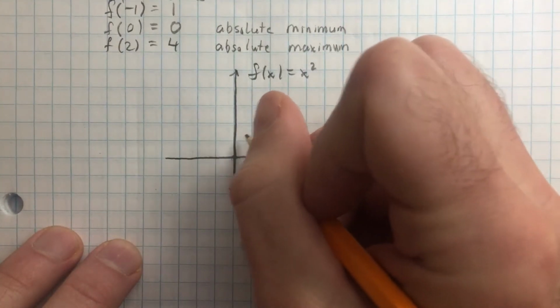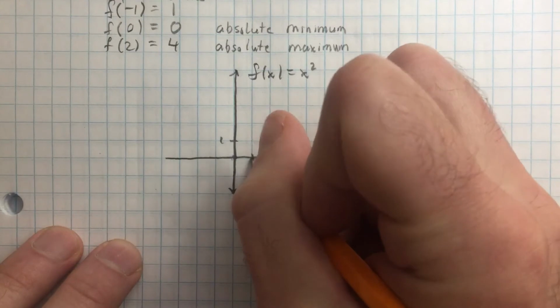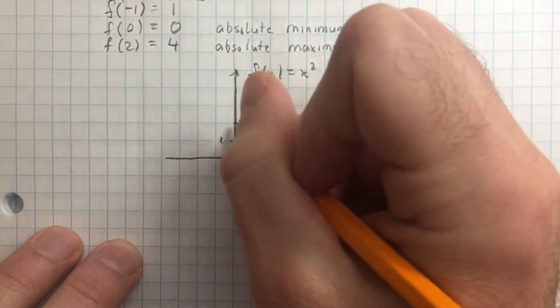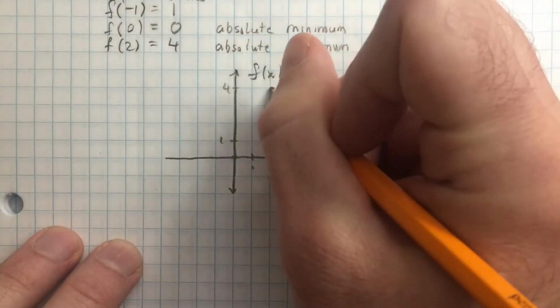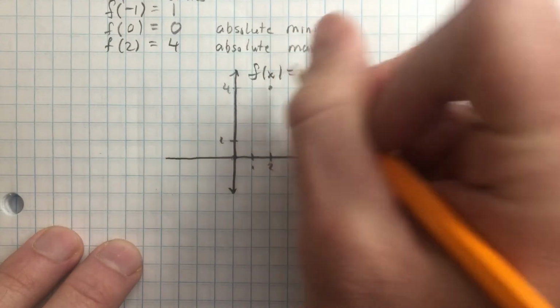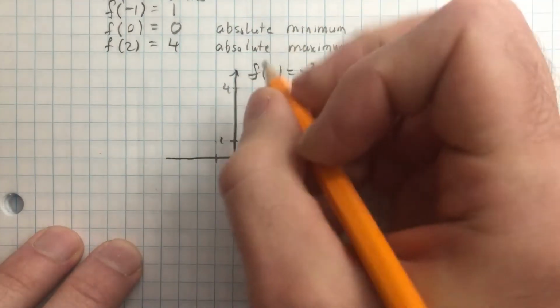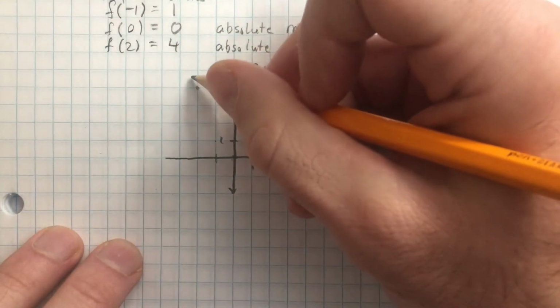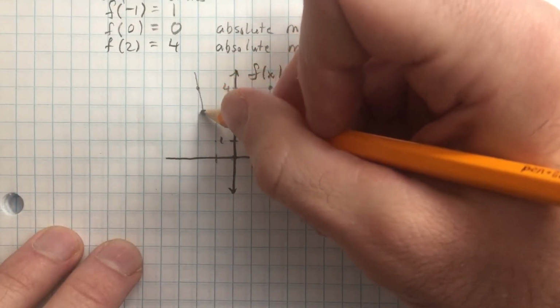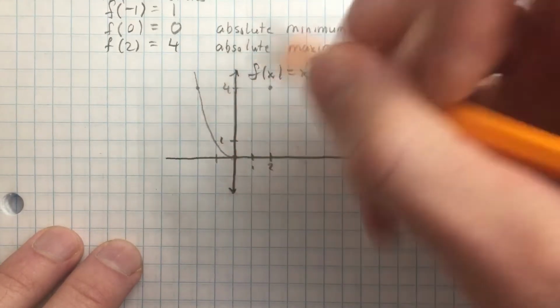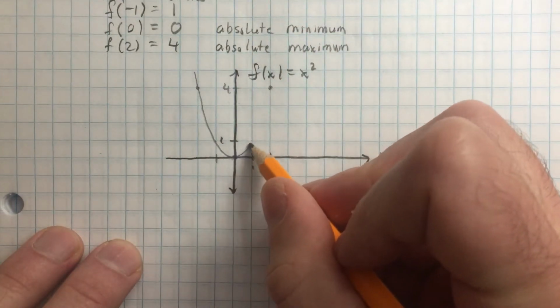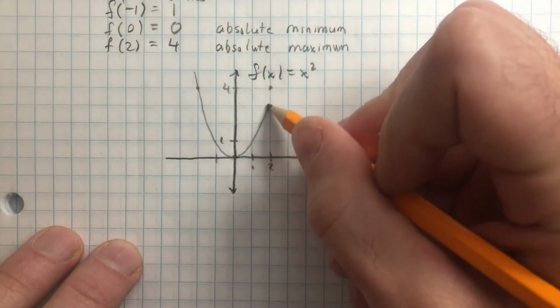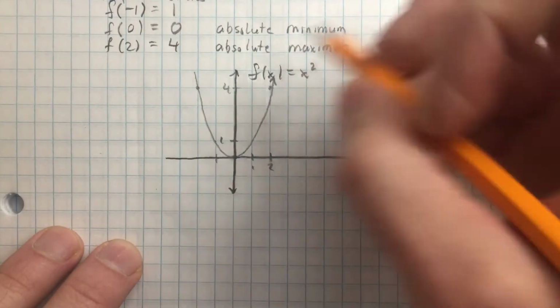I put in 1, I get 1. Put in 2, we get 4. 2, 3, 4. So something like this. -1, 1, -2, 4. Okay, so there's a skeleton of our parabola here, something like this. Okay, that's reasonable enough.